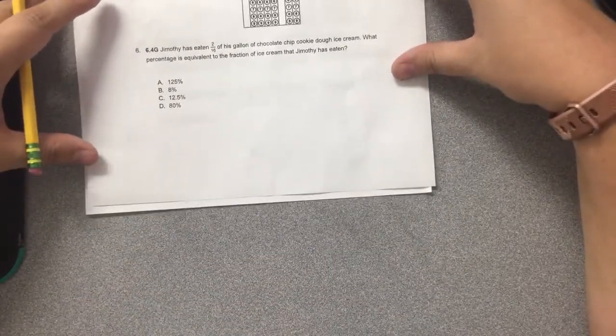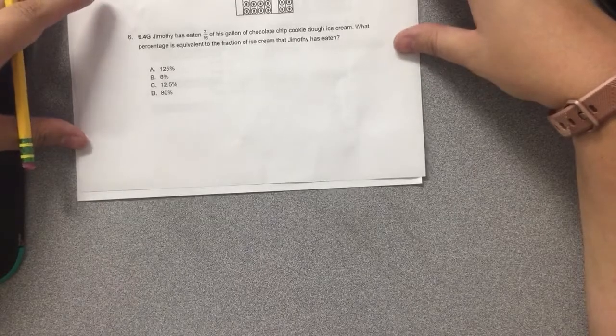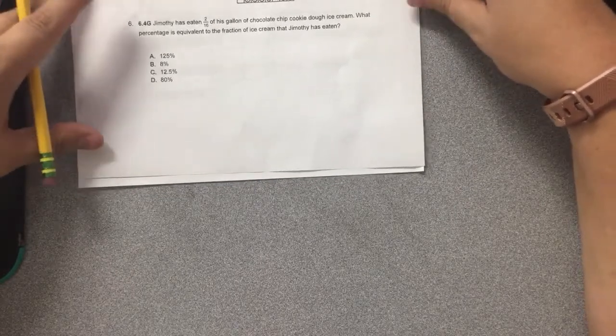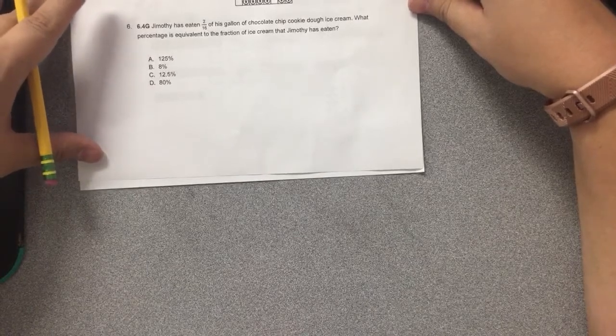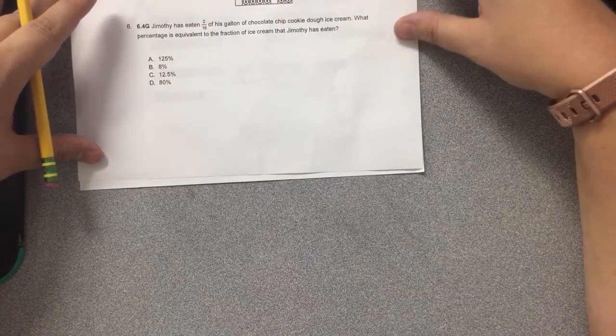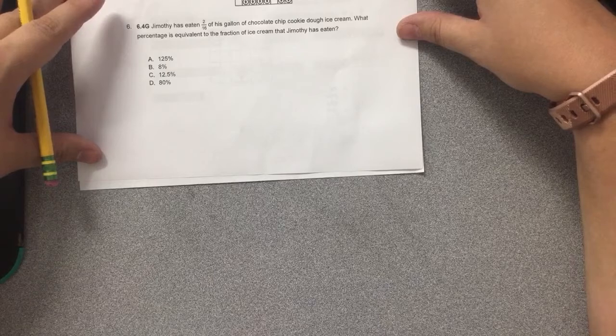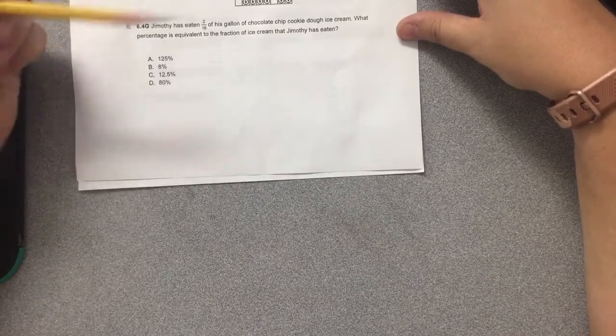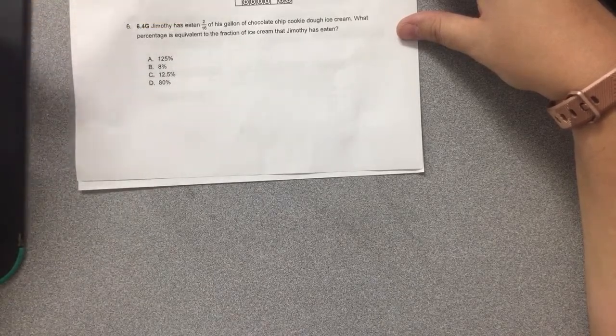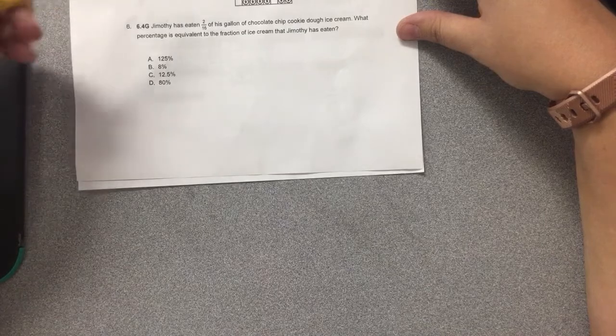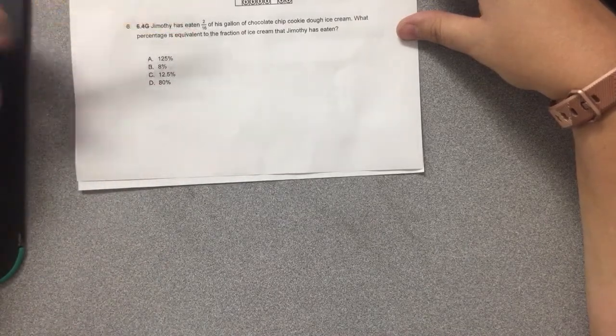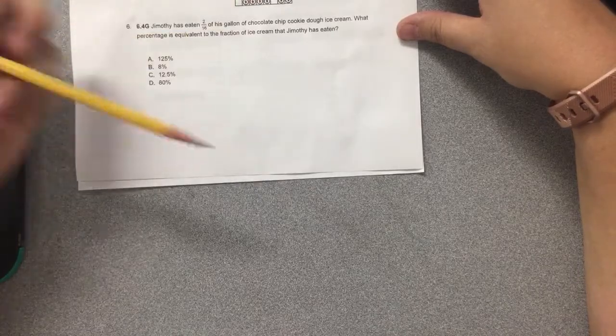Jimothy has eaten 2/16 of his gallon of chocolate chip cookie dough ice cream. What percentage is equivalent to the fraction of ice cream that Jimothy has eaten? All right, we're taking a fraction and turning it into a percent. If you can scale the denominator to 100, do that. You might have to go all the way through the triangle and divide numerator divided by denominator and then multiply by 100.